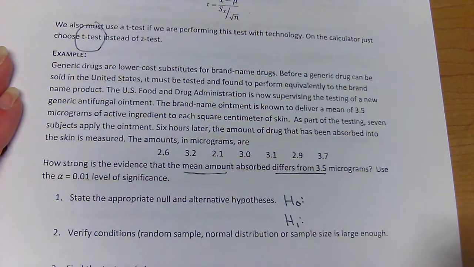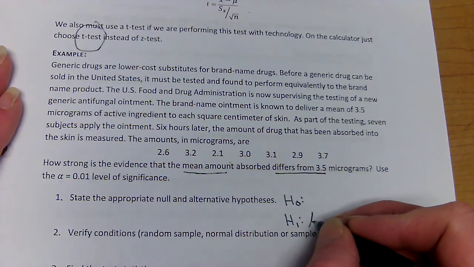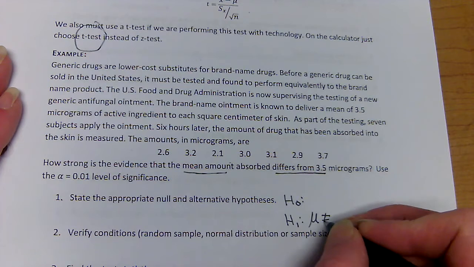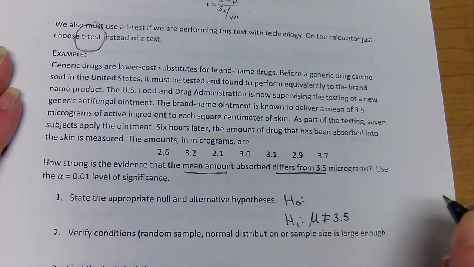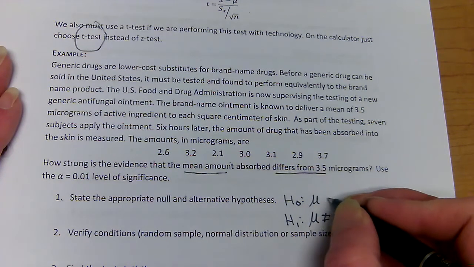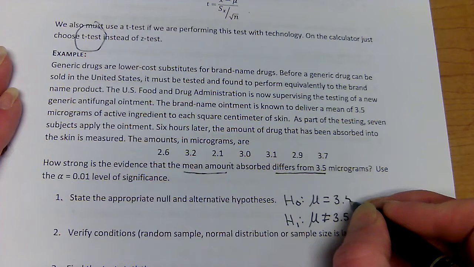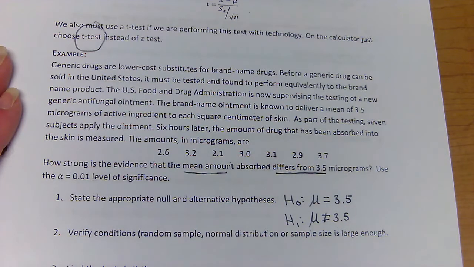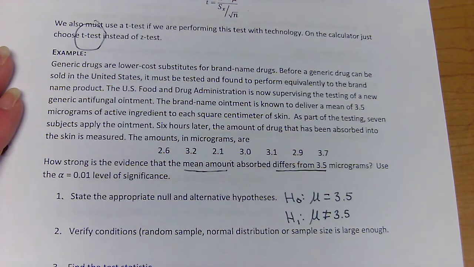Differs from 3.5. That means our alternative is that the mean is not 3.5 micrograms. That would mean our null is that it is. So let's verify some conditions. Do we have a random sample? We're going to assume it is.